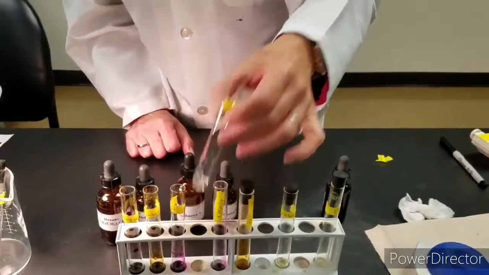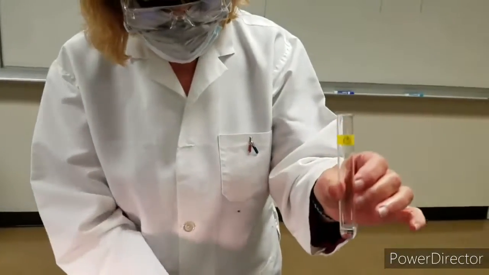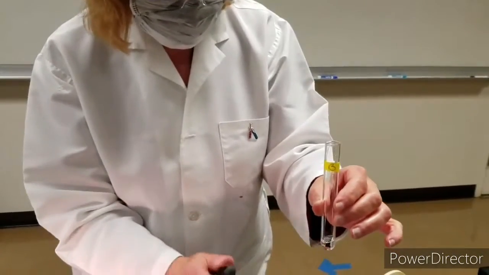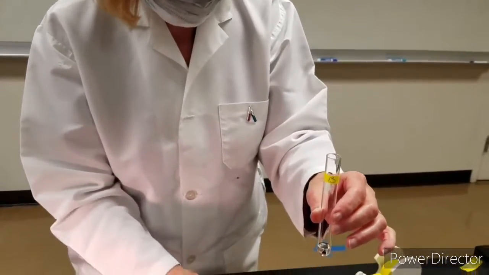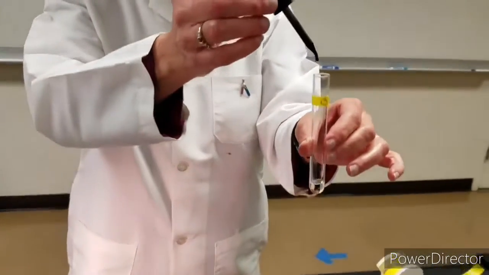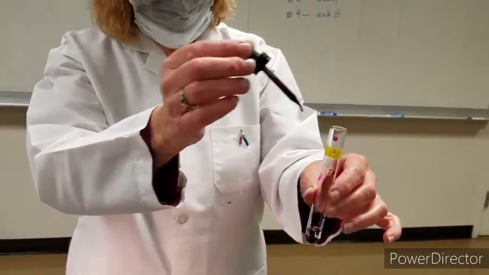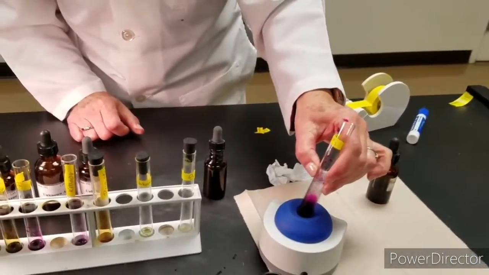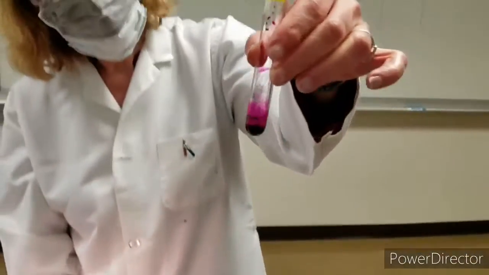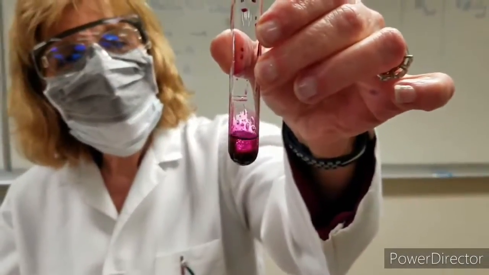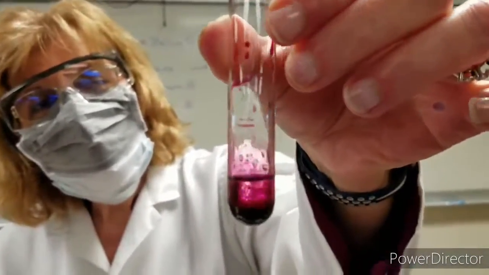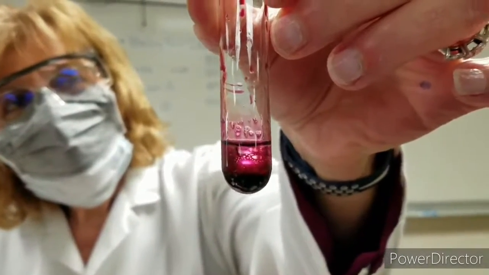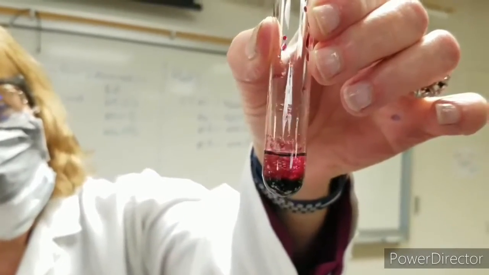And our unknown B with potassium permanganate. It went to the bottom. I'm going to mix it. And I notice a brown solution at the bottom.